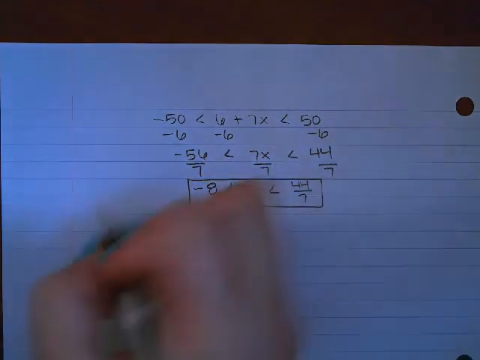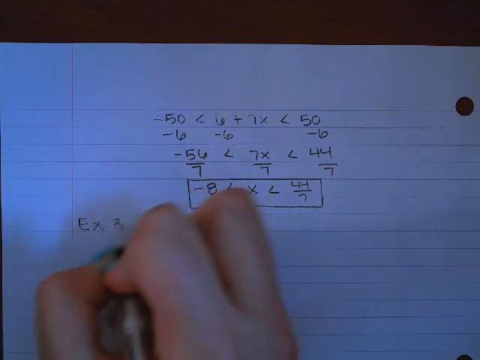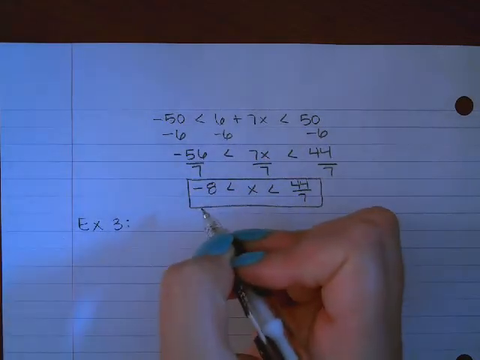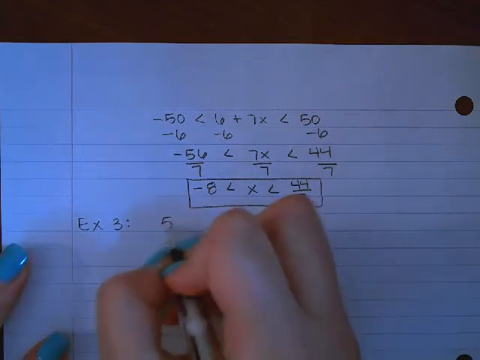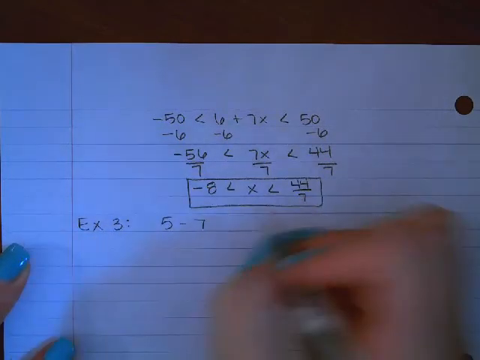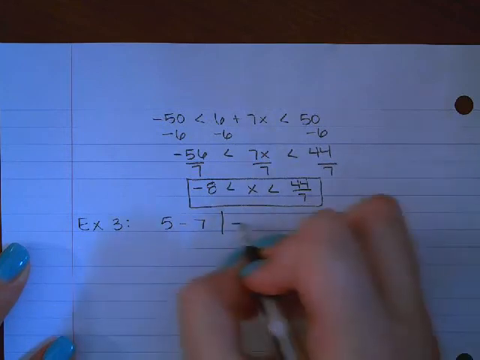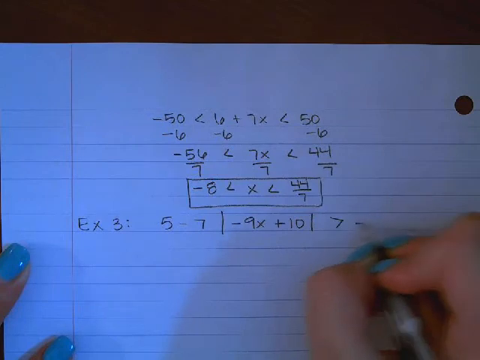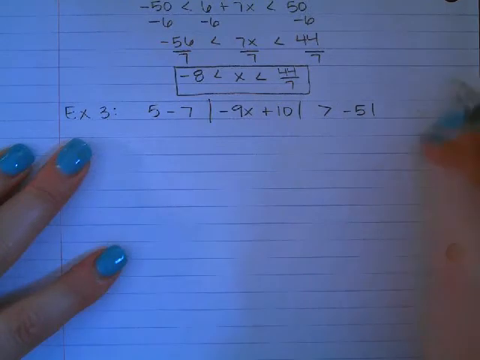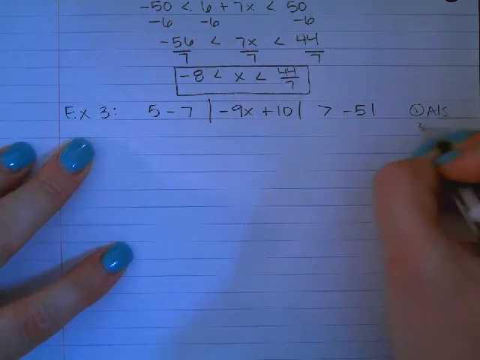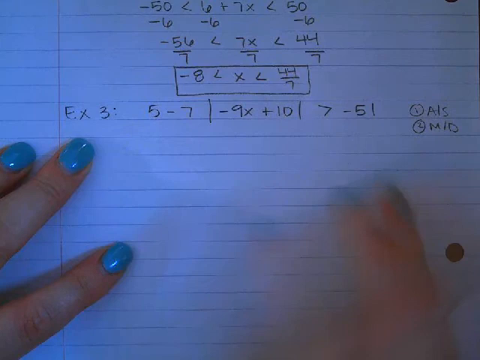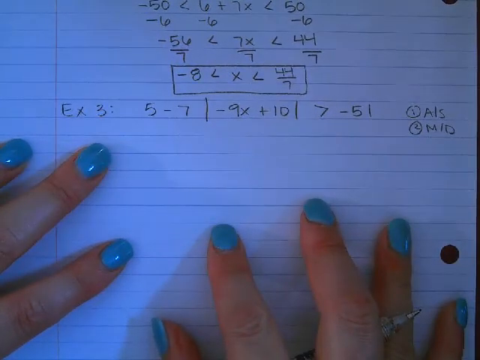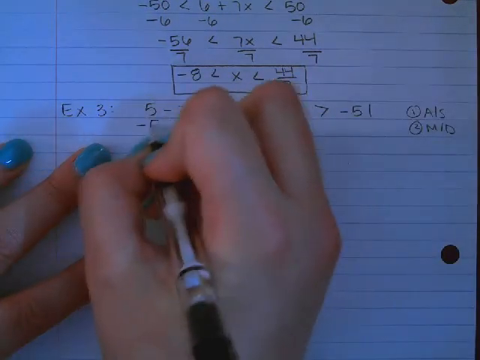All right, here is our third example. We've got 5 minus 7 times the absolute value of -9x plus 10 is greater than -51. Okay, so first step, is there something I could add or subtract over to the other side? And there is. I can minus a 5.